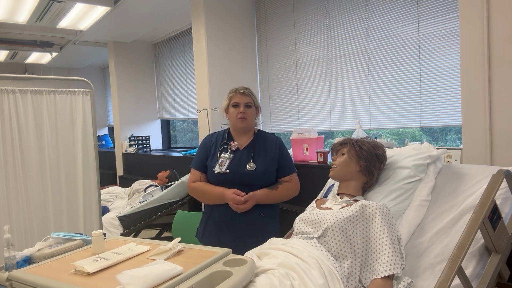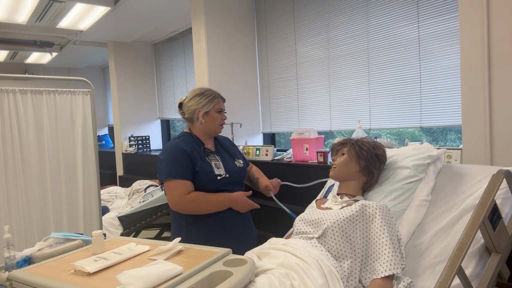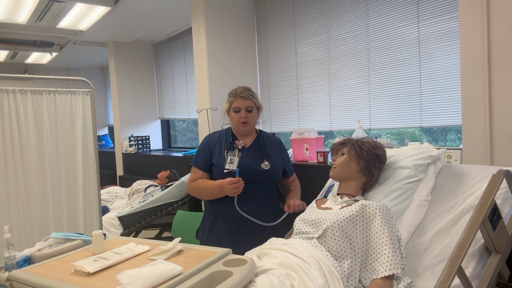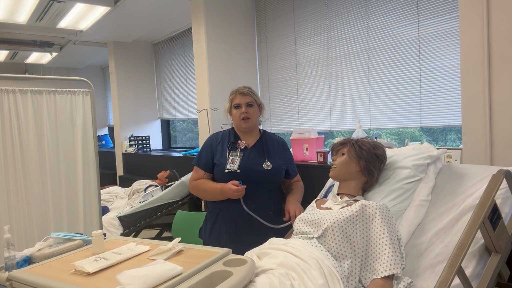So we are going to go ahead and proceed with tracheostomy suctioning. Before we start any kind of procedure with suctioning, we always want to test the suctioning, make sure that it is working before applying the catheter. When we are doing suctioning on adults, we don't want to exceed more than 150. 125 for children and 100 for newborns.